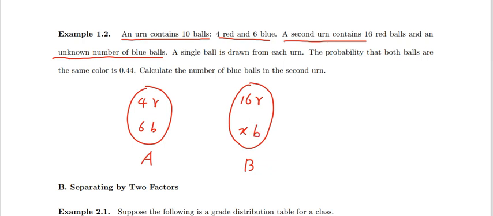From each urn we just draw one ball. From here pick one, from here pick one. So here we know the probability that both balls are the same color is this. So if we know X, then we can have those probabilities.